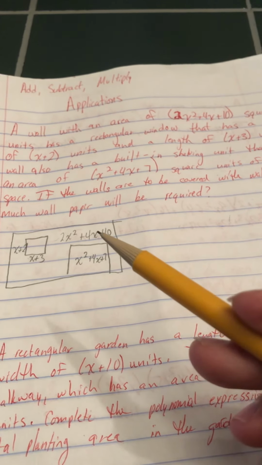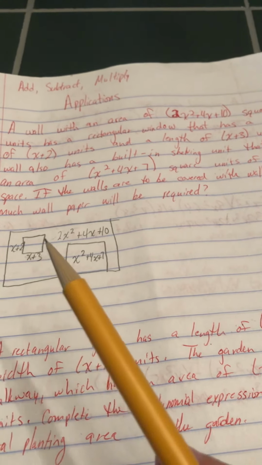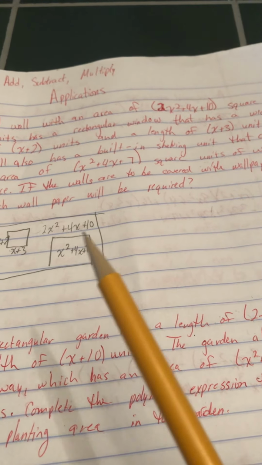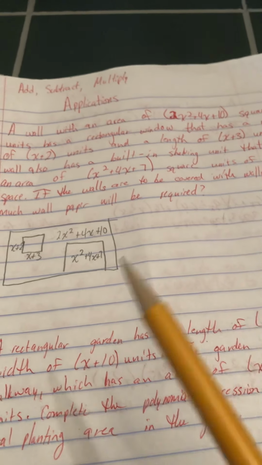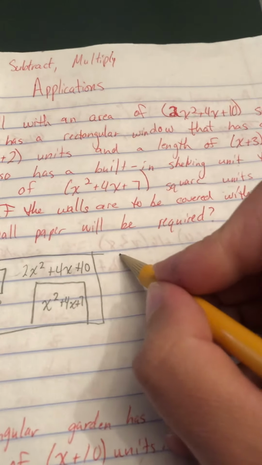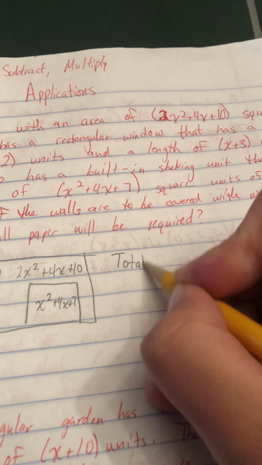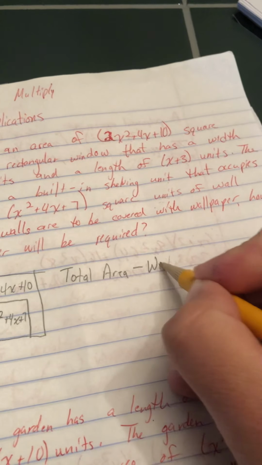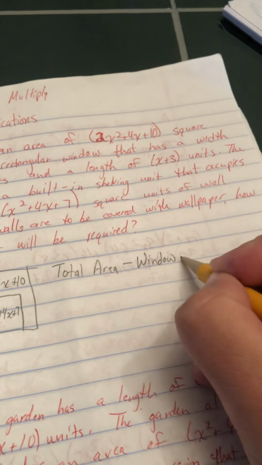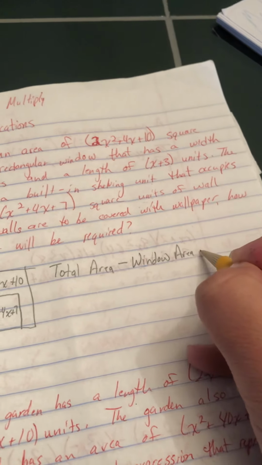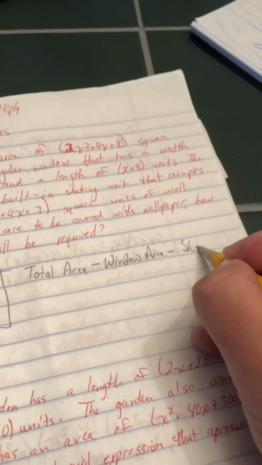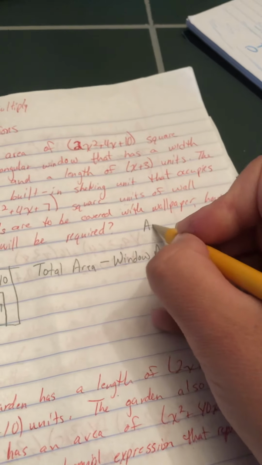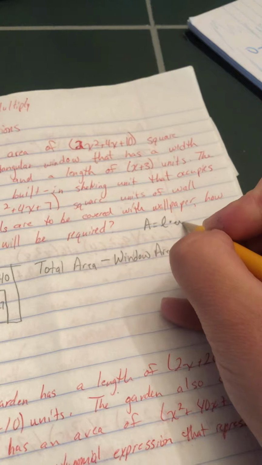So what you have to do is subtract the area of the window and the area of the bookshelf from the total area. The total area is given right here. So we have the total area. We have to subtract the window area, and we have to subtract the shelf area. And remember that area is your length times your width.